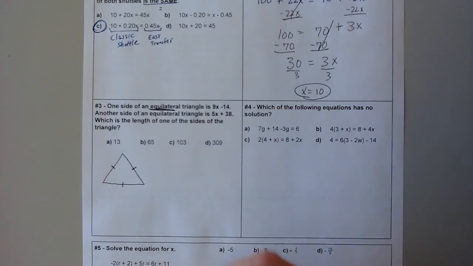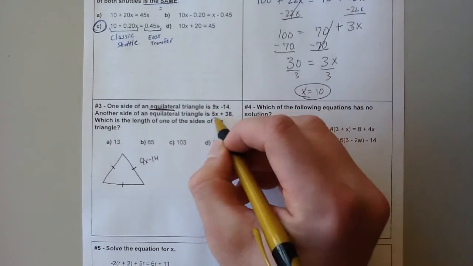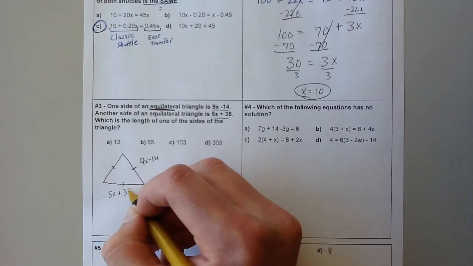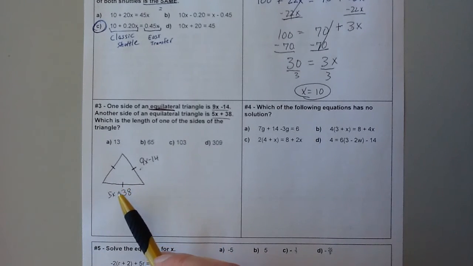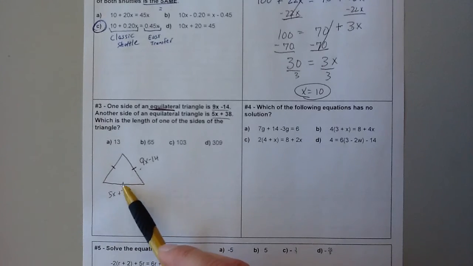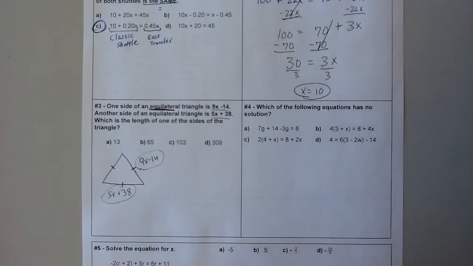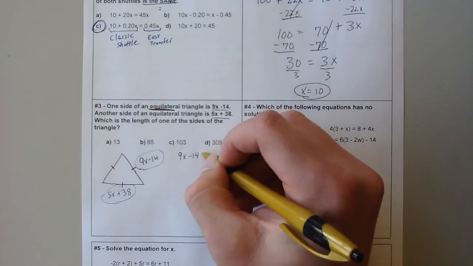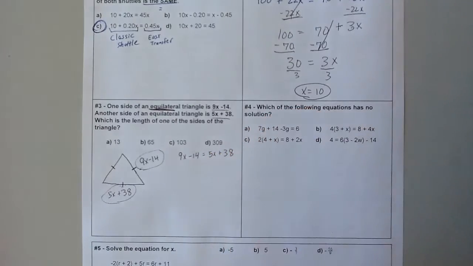And so if one side is 9x minus 14 and another side is 5x plus 38, and I know that equilateral triangles have the same side lengths, what I can do is set this side equal to this side. So let's do that. I have 9x minus 14 equals 5x plus 38.